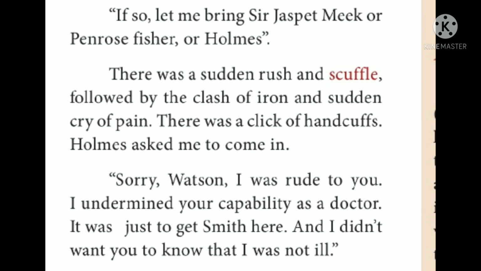Holmes apologized to Watson for undermining Watson's capability as a doctor. He narrated the whole truth to Watson. In order to catch Smith with evidence of murder, Holmes, along with Inspector Morton, decided to act as a dying man. Though Watson was the one, Holmes put the bait, that is, the trap, to catch Smith. In order to make Watson believe in Holmes' illness, Holmes fasted for three days and used makeup to look like a dying man.